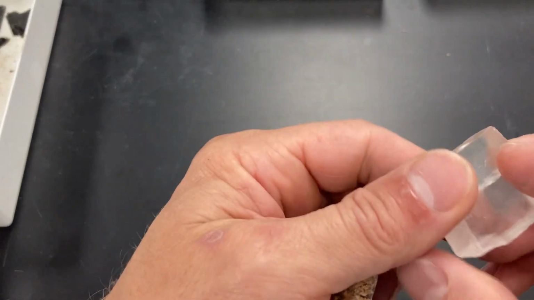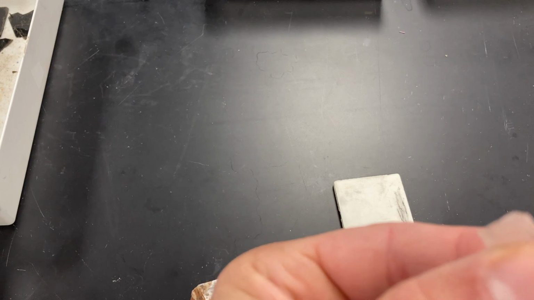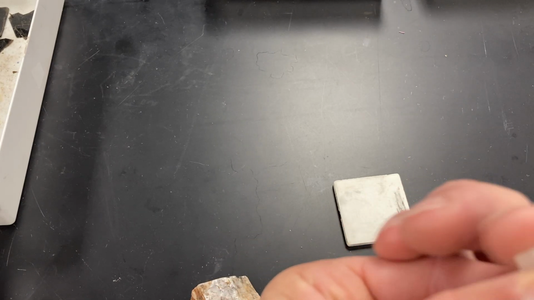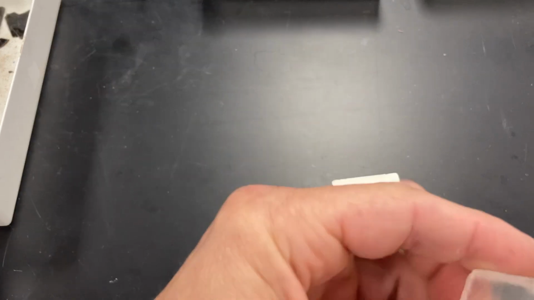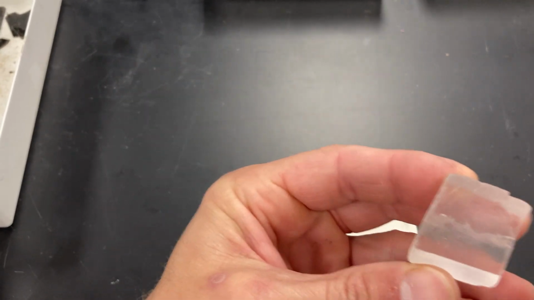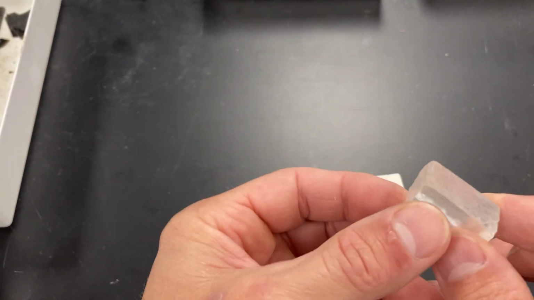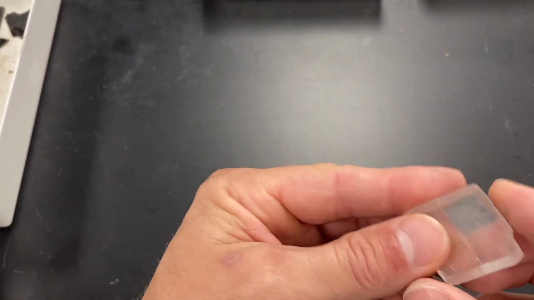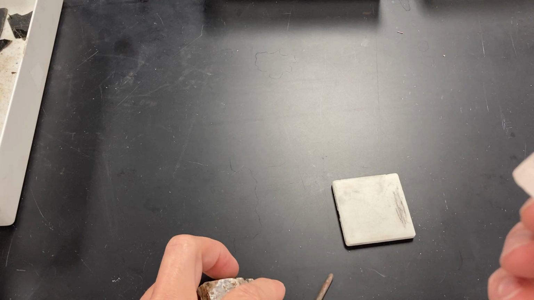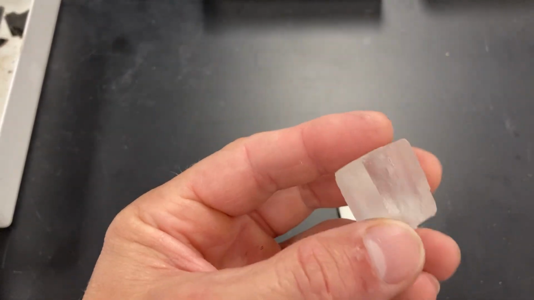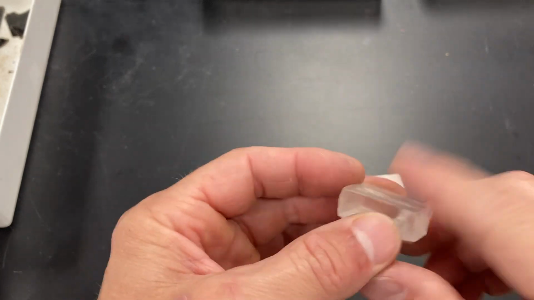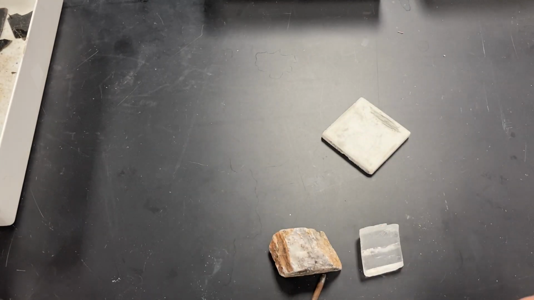Another super big giveaway is how angular the pieces are here. The crystal structure of this is like a little rhombus. It's like a rectangle that's been pushed over on its side. You can write rectangle pushed over on side, because if you see that, that's all you need. But there's one test that's definitive for what this is. What is it, first of all? Calcite. It's calcite, and it fizzes. So that's really the only test you need.